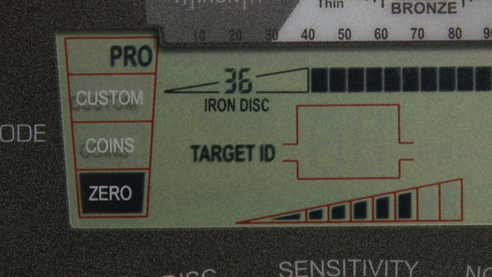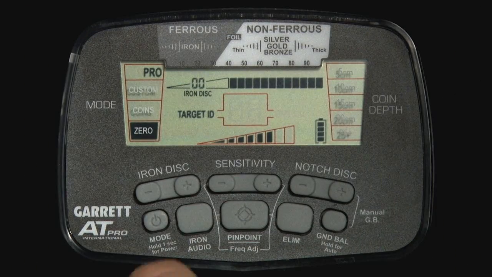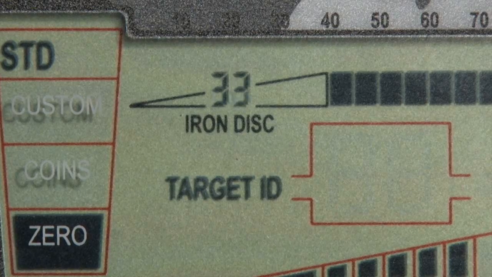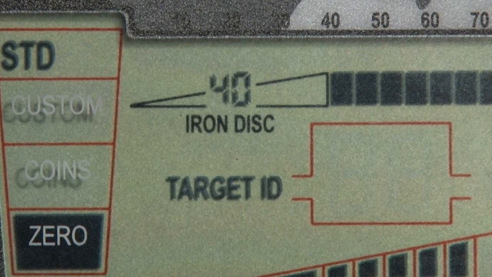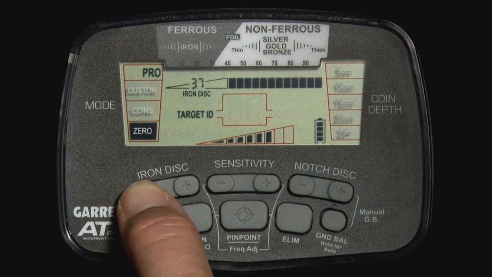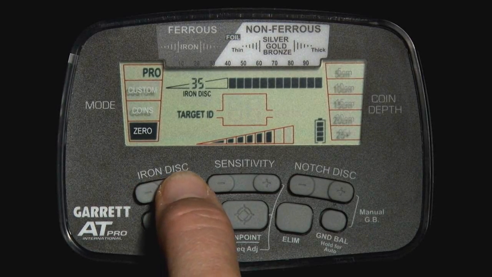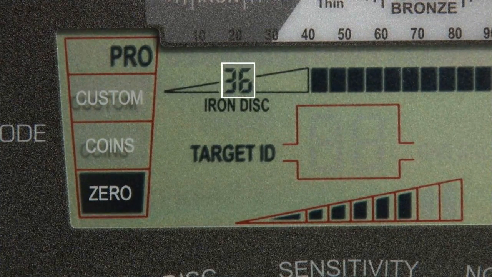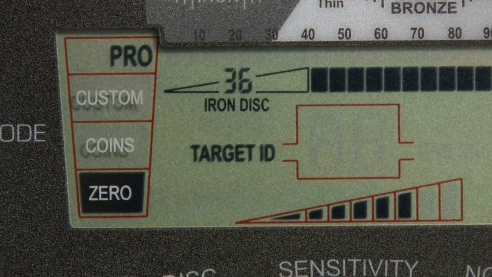The AT Pro also features a high-resolution iron discrimination adjustment. This level can be adjusted from 0, no iron discrimination, to 40, maximum iron discrimination. Use the plus or minus iron disc buttons to adjust the iron discrimination up or down. The small two-digit number above the words iron disc on the LCD indicates the current setting.